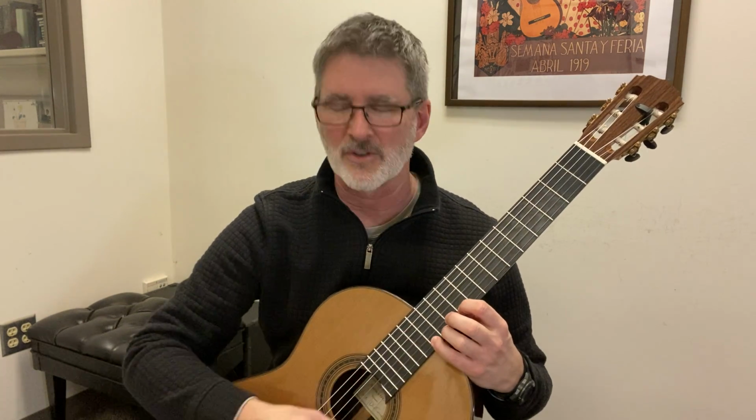And then, as we had done in the other ones, we should do them in a descending fashion as well. So let's try that out. So we have, starting up here on the 1st string with F on the 13th fret. So it'll be F13, E12, D10. 2nd string will be C13, B12, A10.